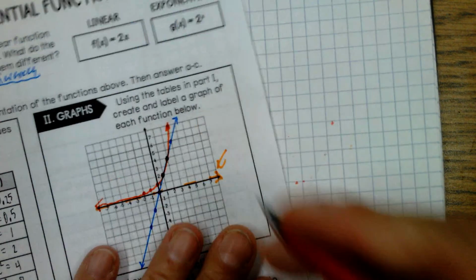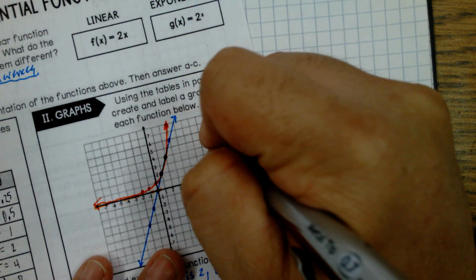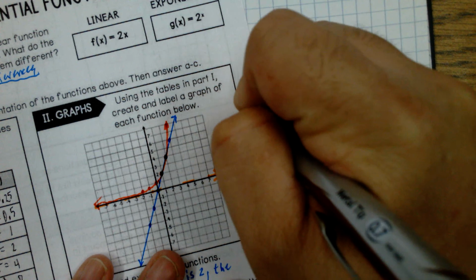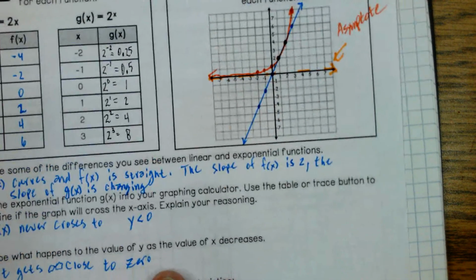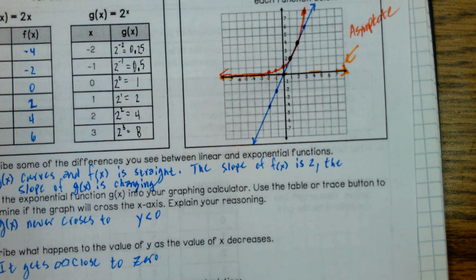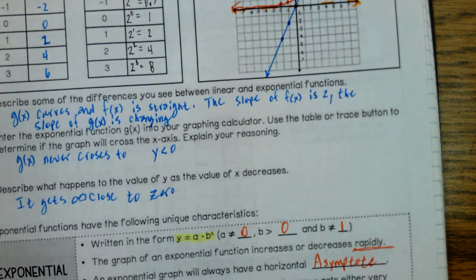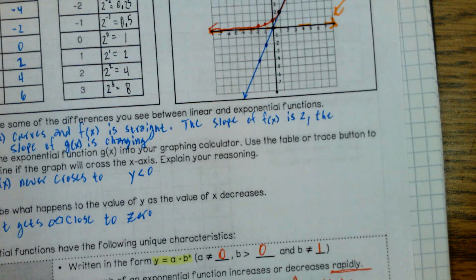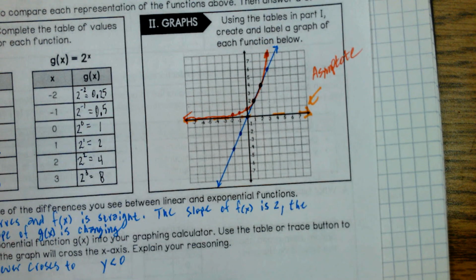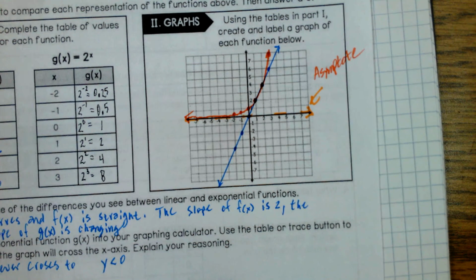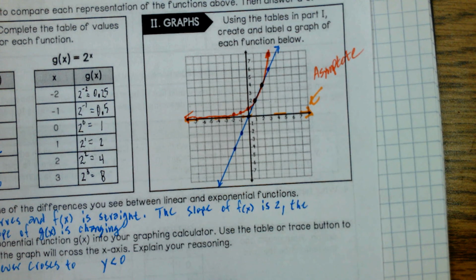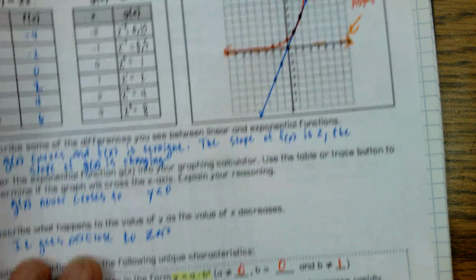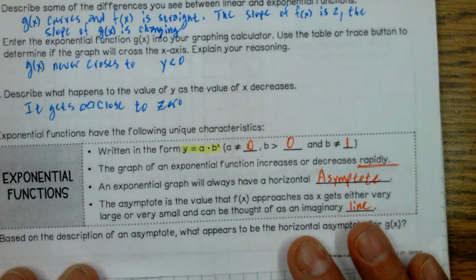So the asymptote, in this case, is this line. Okay, write that down. So make sure you write down that the x-axis serves as the asymptote. It never crosses it. And we'll get into how do we find the asymptote and all of that other stuff in the coming days. Okay.